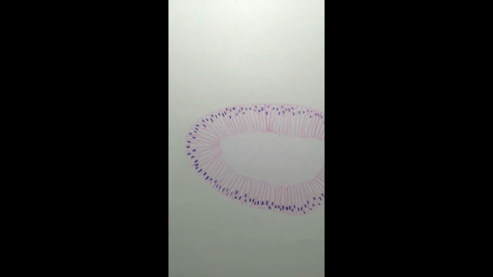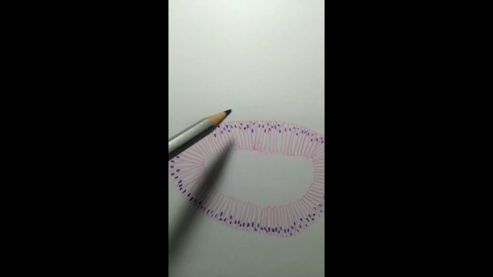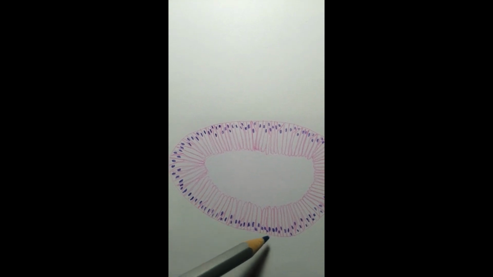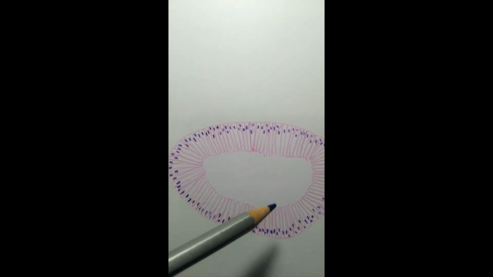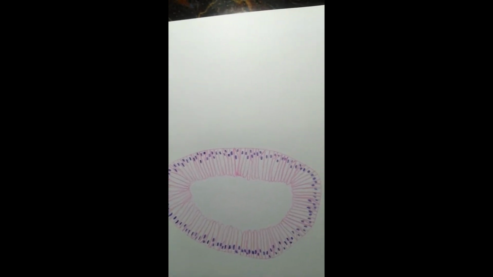Here you can see the nuclei are lying at different levels, giving the false appearance of stratification. So this is pseudostratified epithelium, tall columnar pseudostratified epithelium with stereocilia.